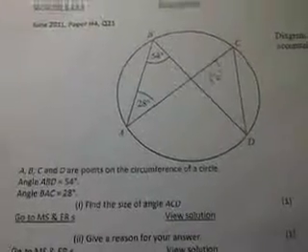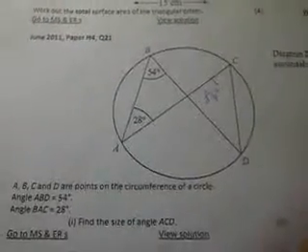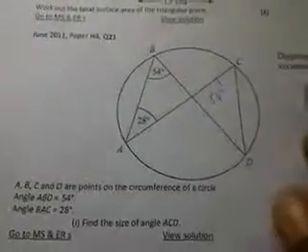Now that's it for circle theorems. They come the way the theorems are, so it's up to us to apply each theorem that fits and then solve the question. So that's it for circle theorems.